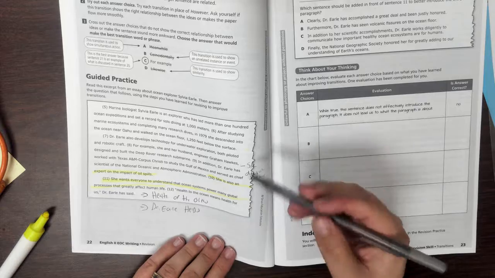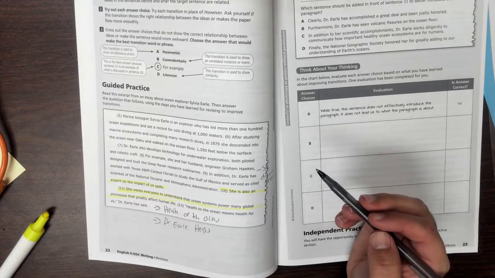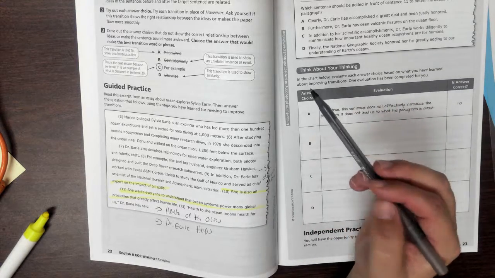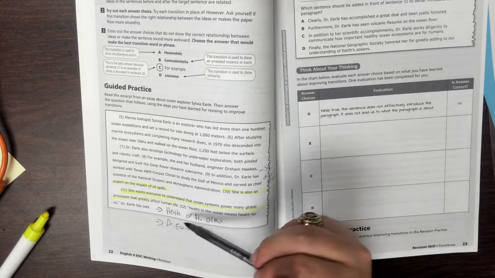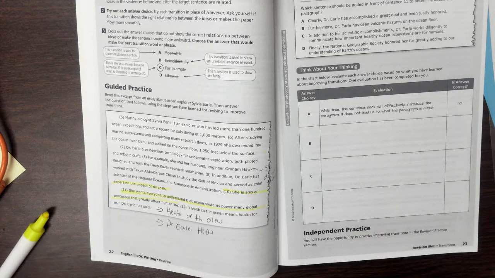So, which of these transitions connects the idea that she developed technology and that she cares about the health of the oceans?